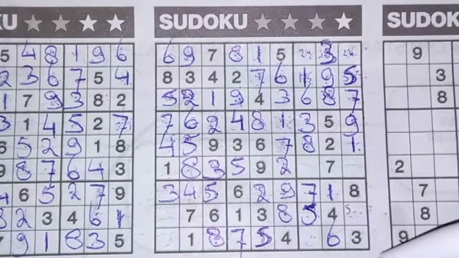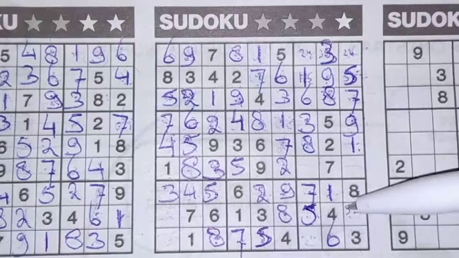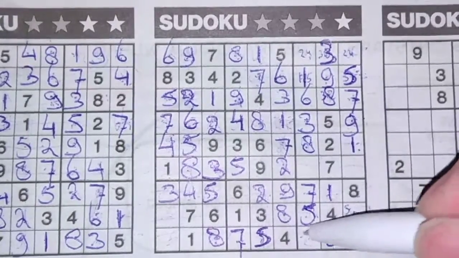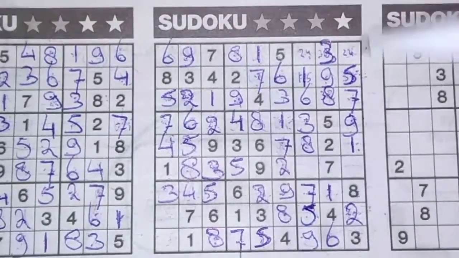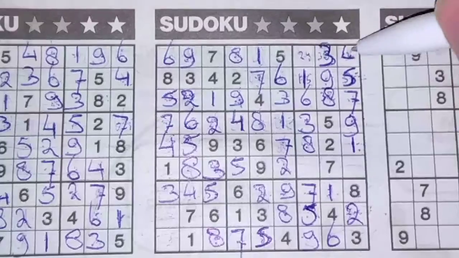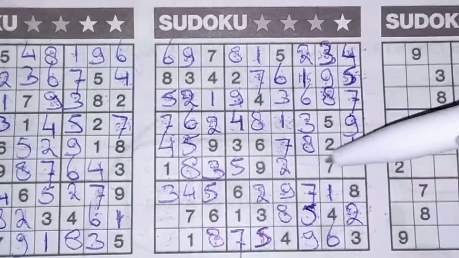Now we have 2 numbers left. The 2 and the 9. We have a 9 here. No 9 there. 9 should be here. And the 2 goes there. We have a 2 here, so this cannot be a 2. This should be the 4, and this should be the 2.